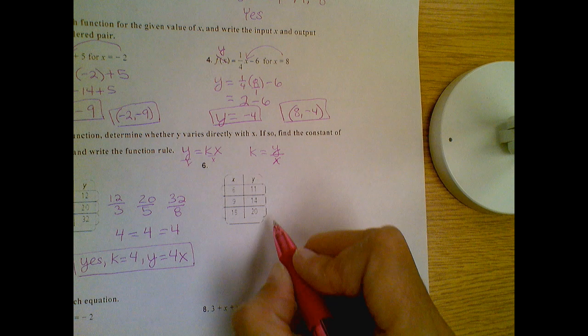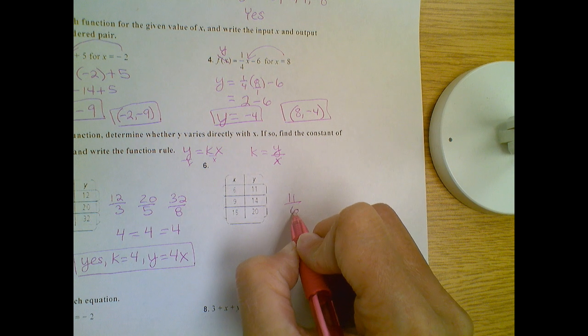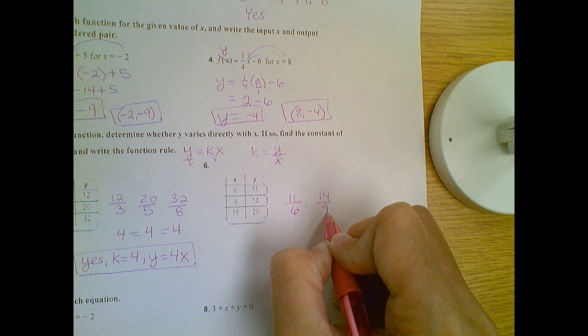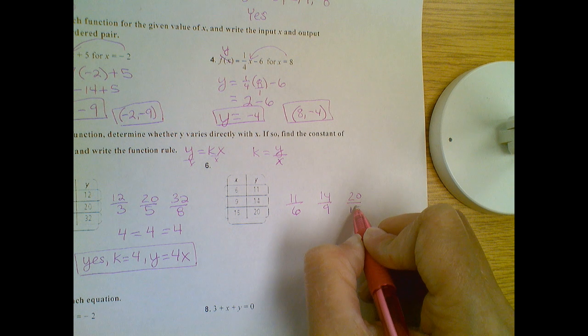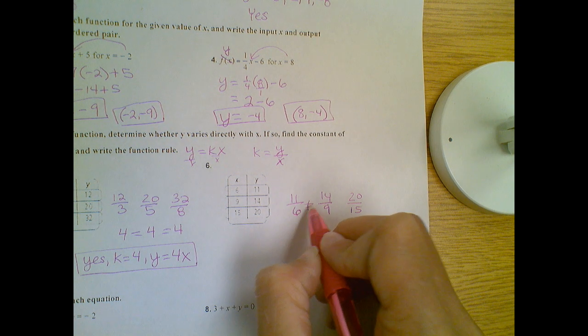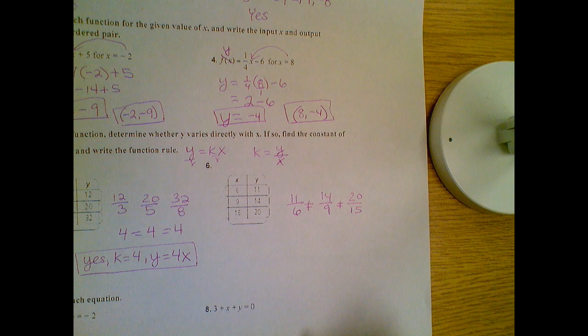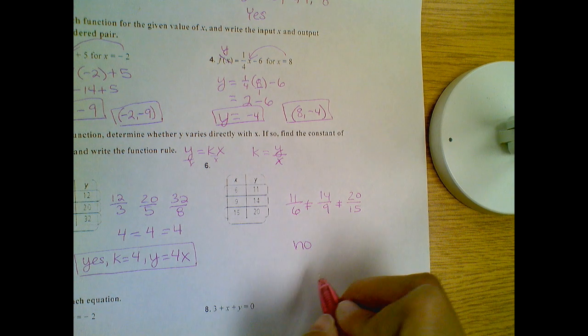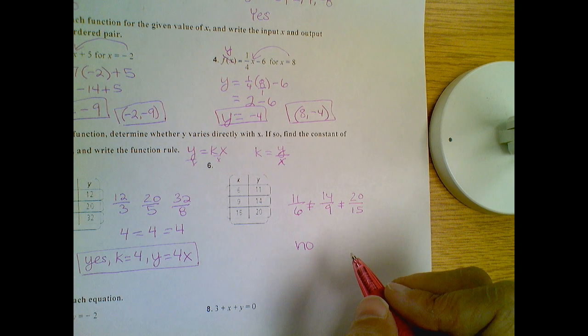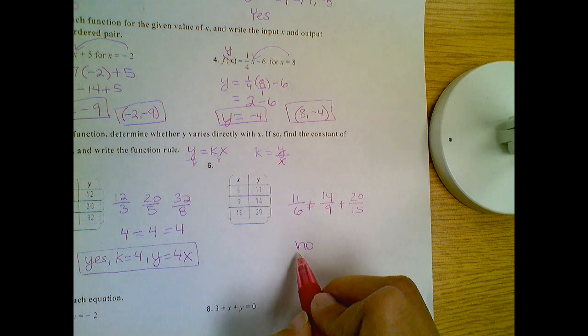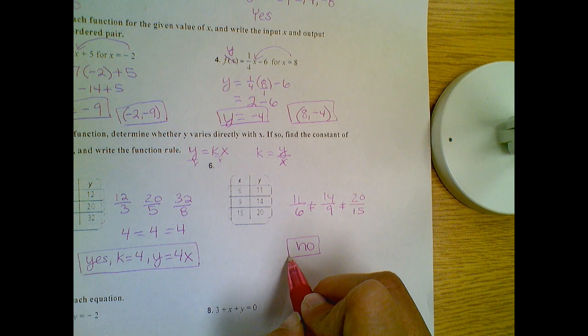So let's try the next one. We have 11 divided by 6, 14 divided by 9, and 20 divided by 15. Notice these do not reduce down to the same number, so we're going to put no. Since it is no, we cannot find the constant of variation or write our equation. So it is just no.